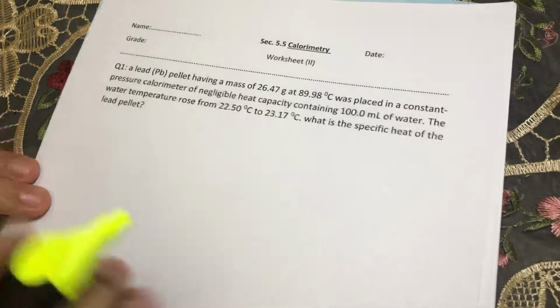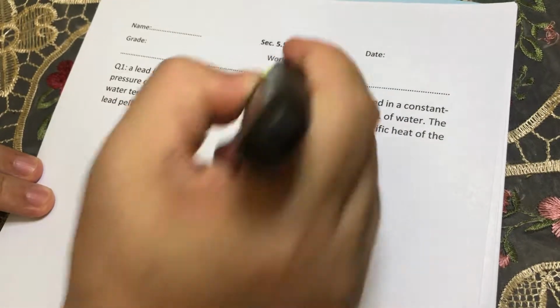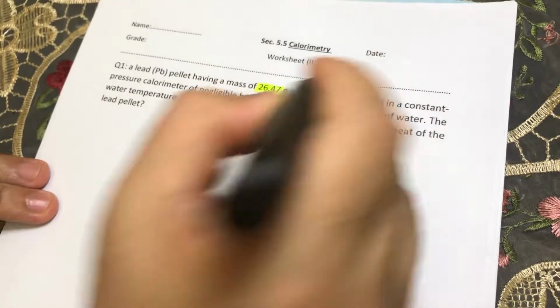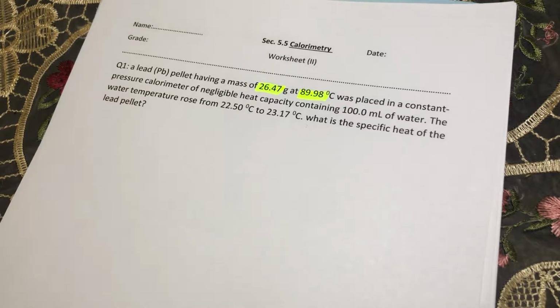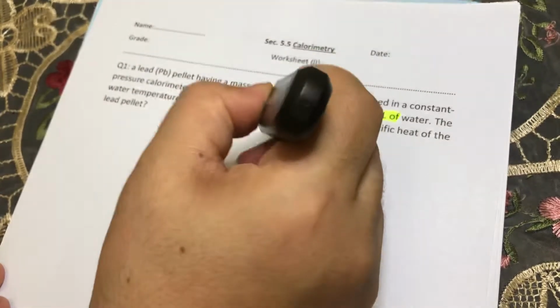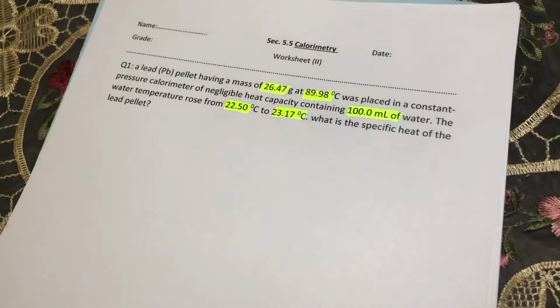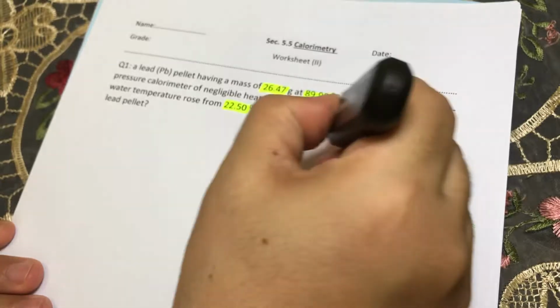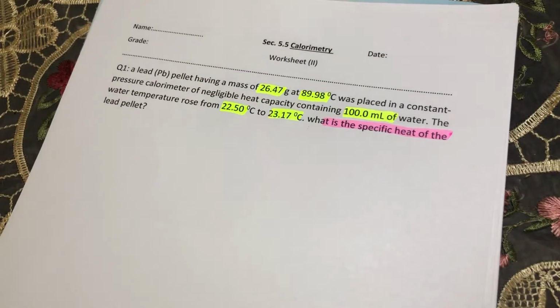A lead pellet having a mass at a temperature was placed in a constant pressure calorimeter of negligible heat capacity containing 100 ml of water. The water temperature rose from 22 to 23. What is the specific heat of the lead pellet?